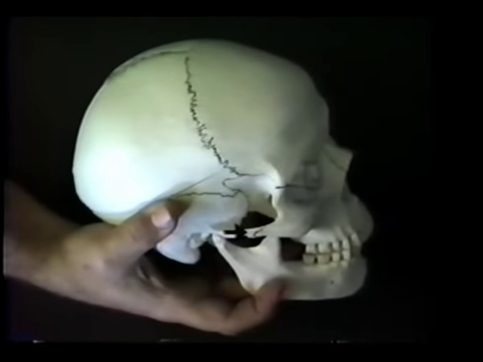This zygomatic process of the temporal bone and the temporal process of the zygomatic bone make up the zygomatic arch.